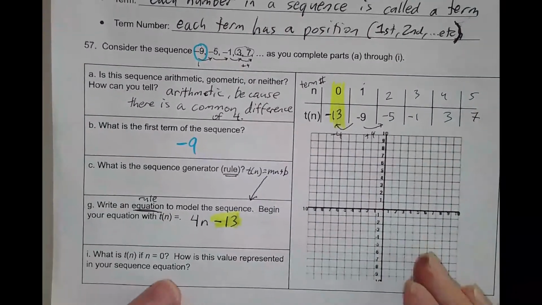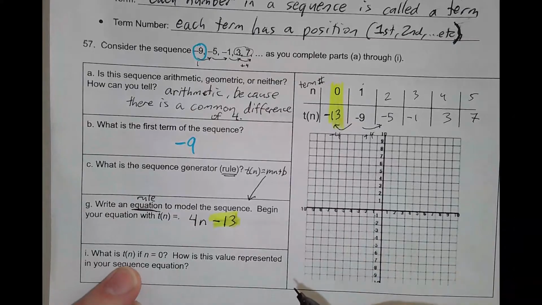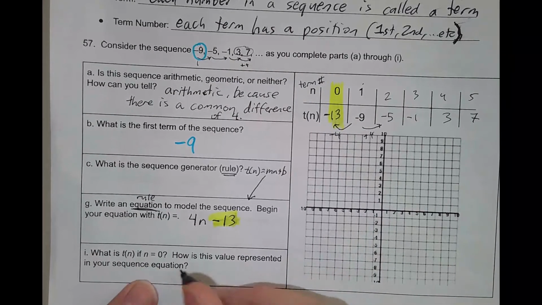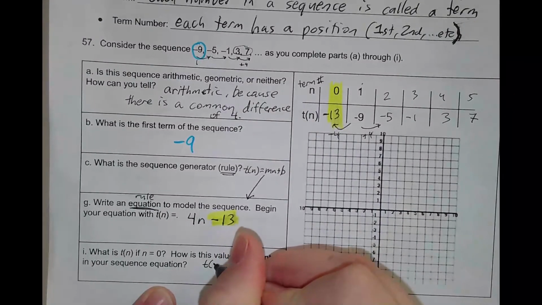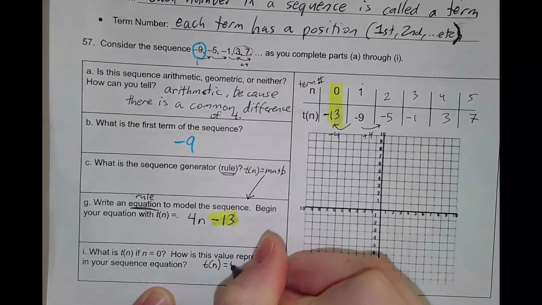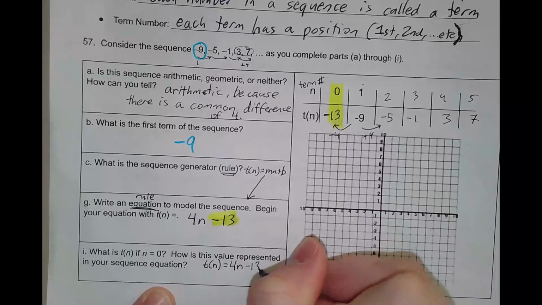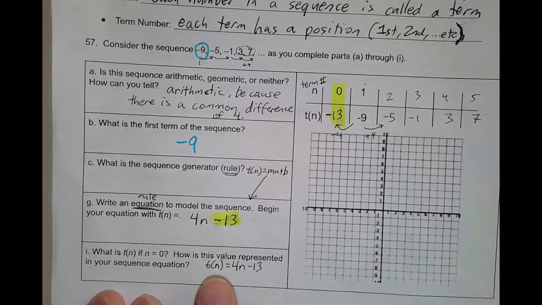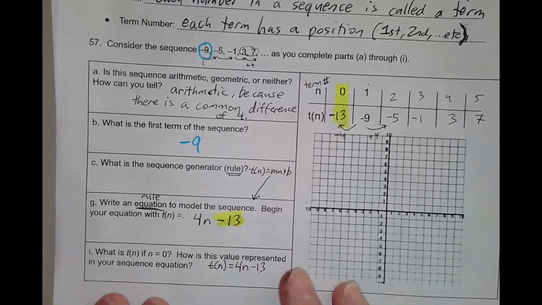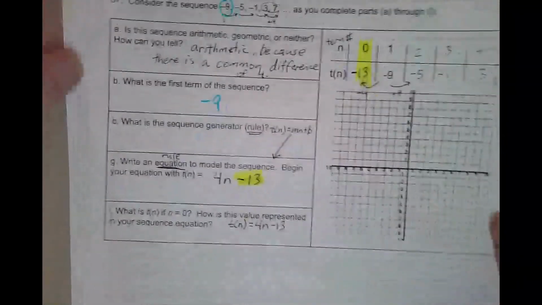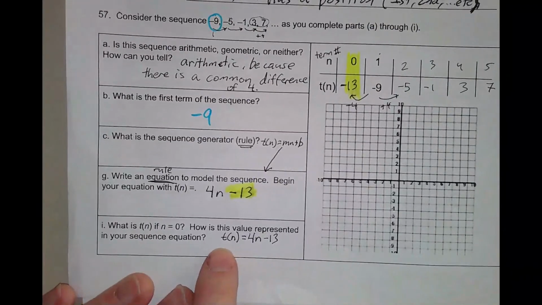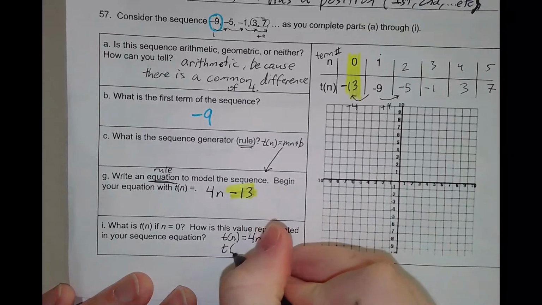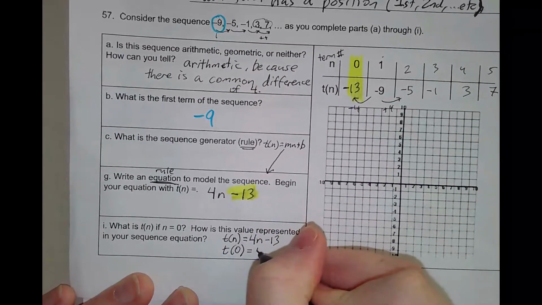Now for letter I, what if n is 0? How is this value represented in your sequence equation? So just really quickly, you know that you can plug in or substitute any number you want. Any what? Any number you want. We're talking about whole numbers though, let's be honest. We don't really have term number 7.5, but we do have term number 7. This problem asks us to just simply plug in the number 0 into the equation.